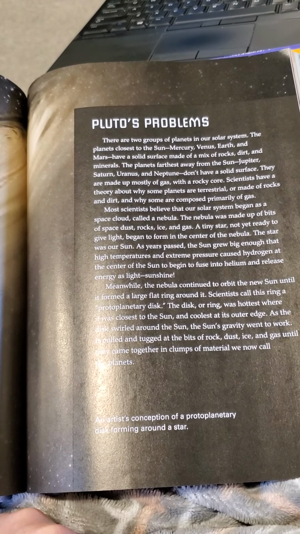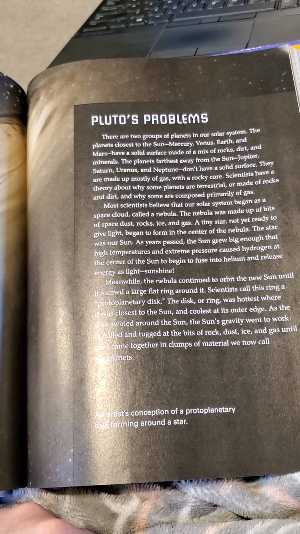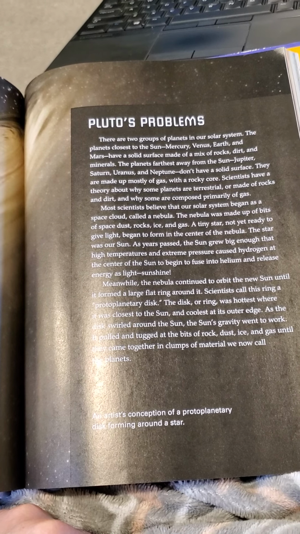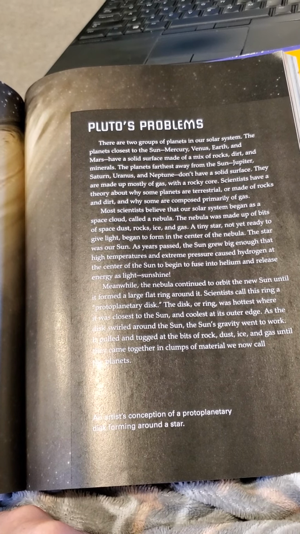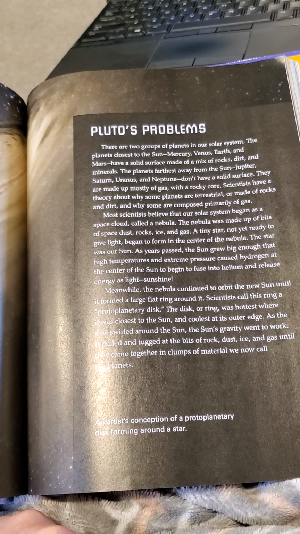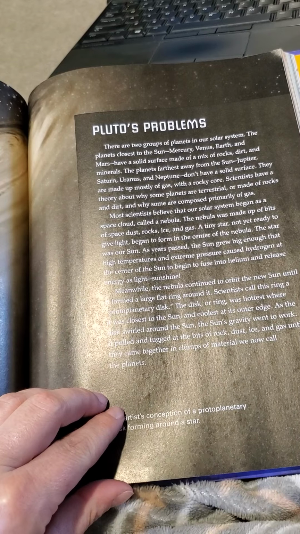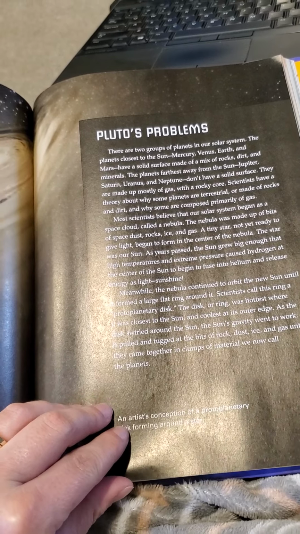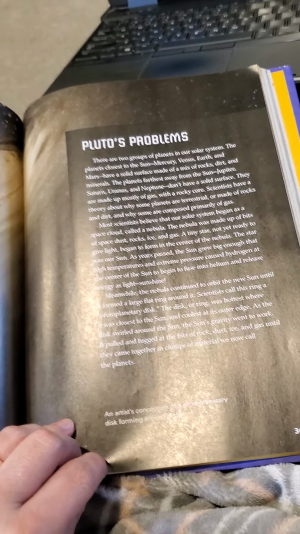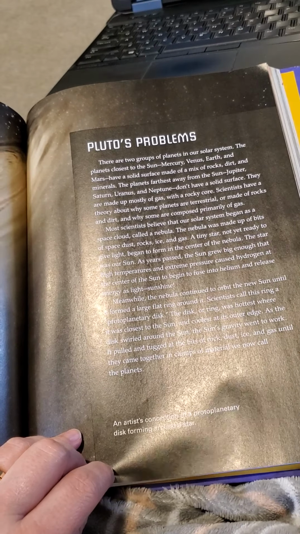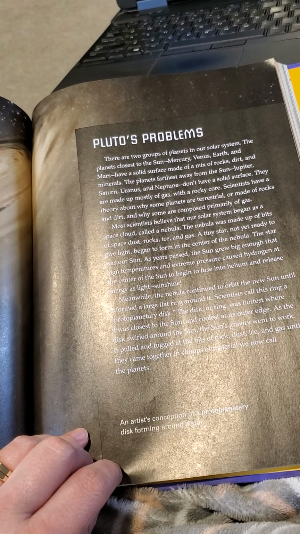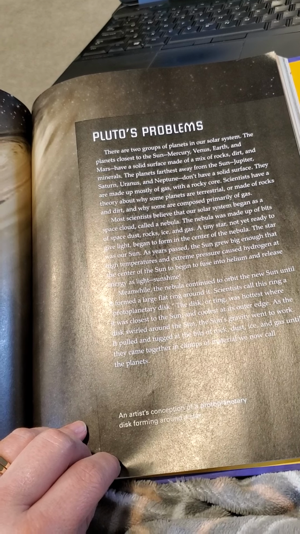As years passed, the sun grew big enough that high temperatures and extreme pressure caused hydrogen at the center of the sun to begin to fuse into helium and release energy as light, or sunshine. Meanwhile, the nebula continued to orbit the new sun until it formed a large flat ring around it.